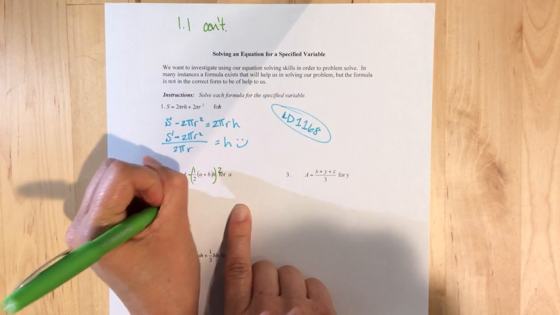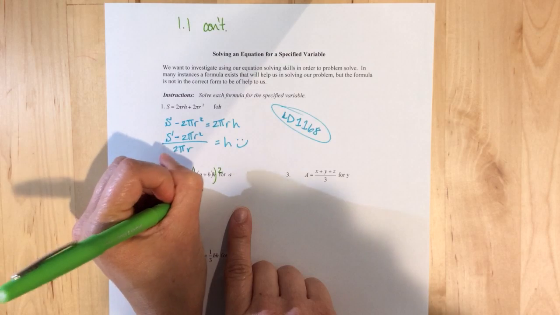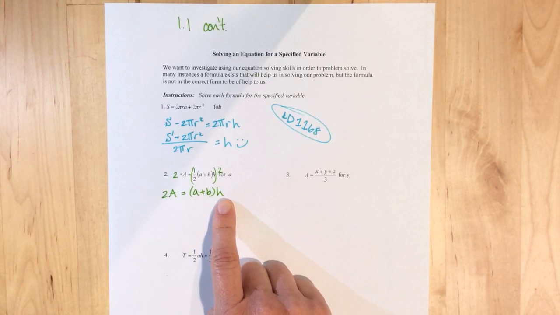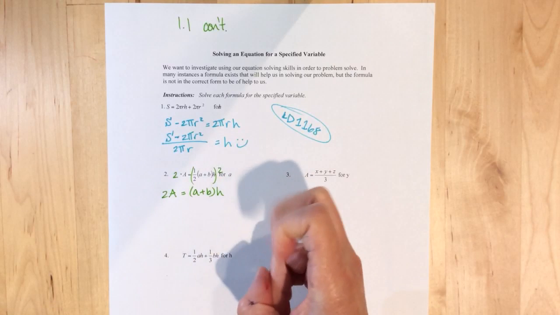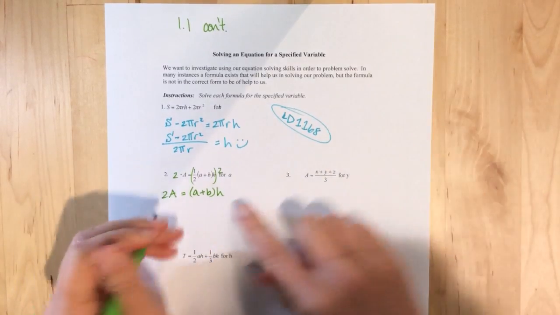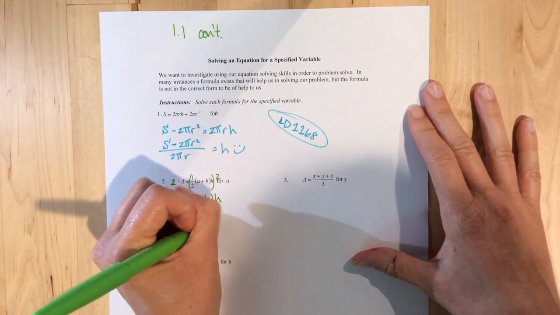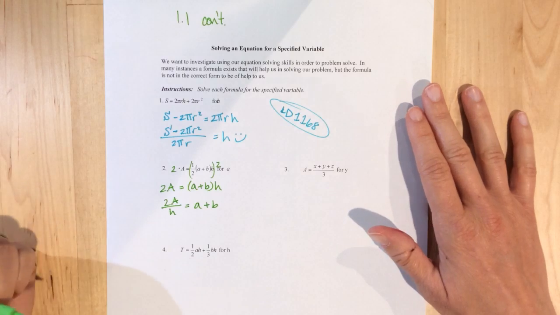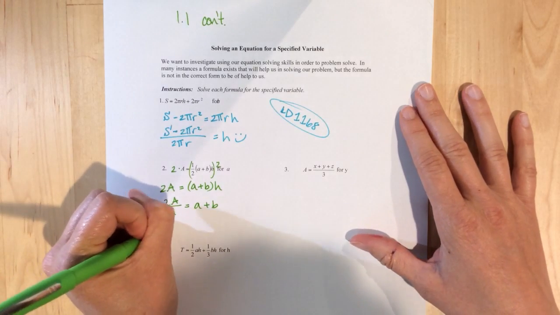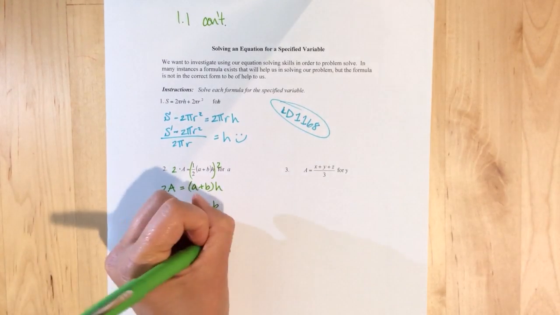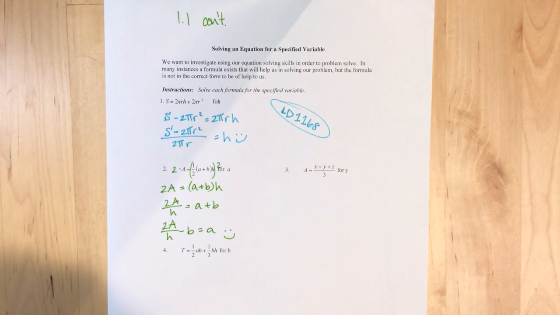So I've got 2A, capital A, equals a plus b all times h. And now I've got a plus b both times h, so we're still solving for a. So now the question is, what undoes times again? Division. So I'm going to divide the h over. So 2 capital A over h equals a plus b. And now what's the last step? Subtract the b. So 2 capital A over h minus b equals little a. There you go. We're done. Hopefully that wasn't too bad.